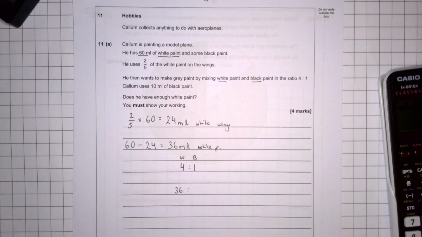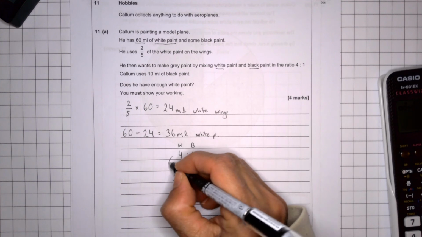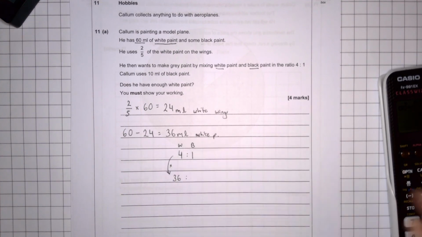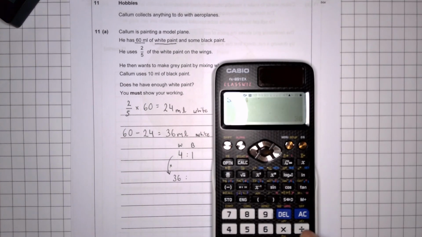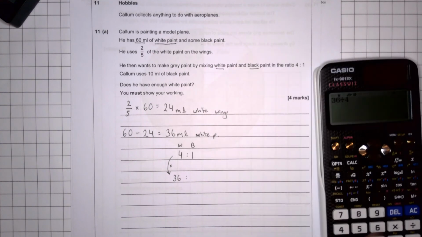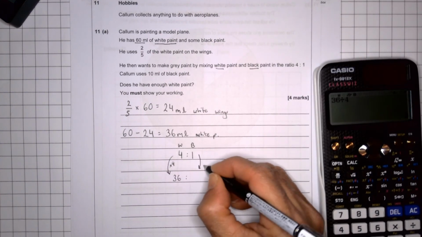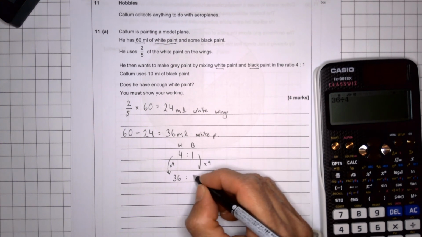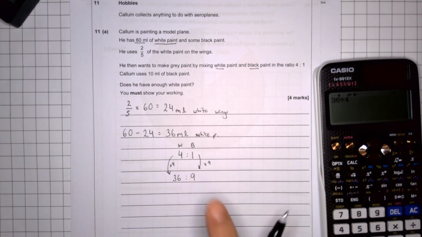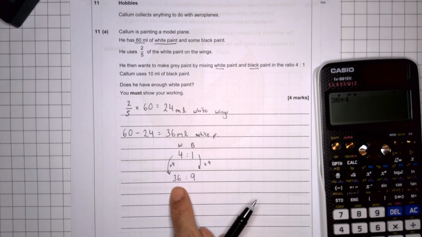So what we need to do is find out 4 times what is 36, so we can go backwards. 36 divided by 4 tells me 9. So on this side 4 times 9 is 36, so we'll do the same on this side. Times 9. 1 times 9 is 9. So he needs 9 millilitres of black if he uses 36 of white.